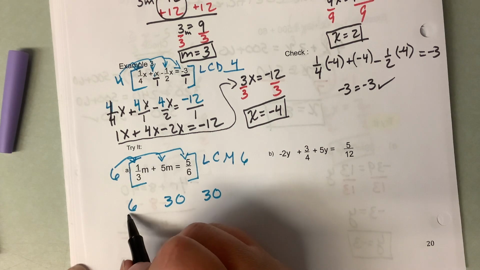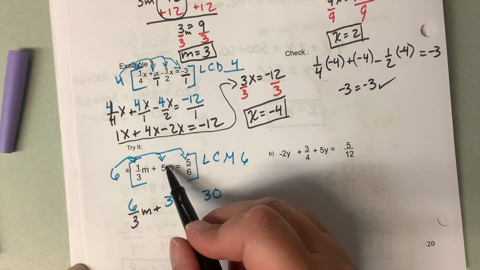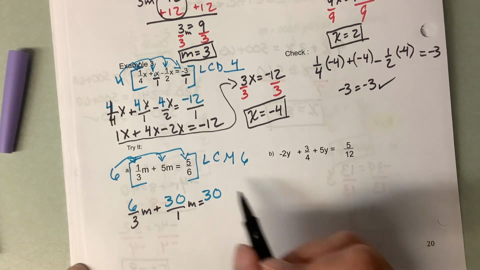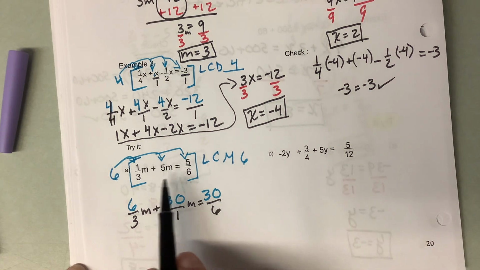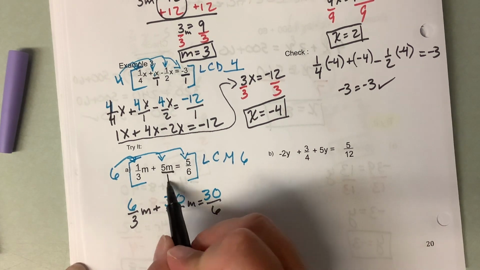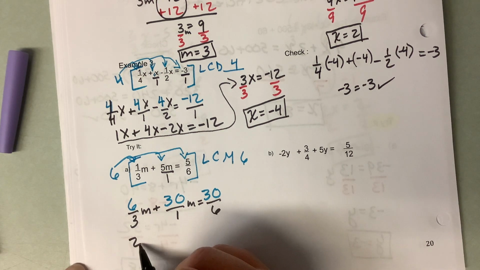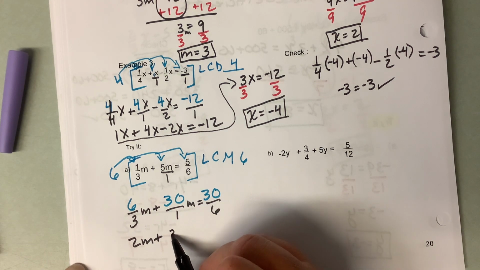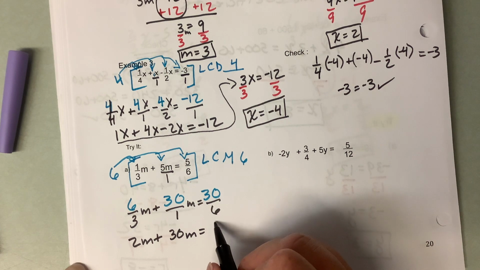Divide by 3, keep the m, plus, divide by 1, keep the m, equals, divide by 6, and I realized I didn't put a 1 under here. There should be a 1 under that. Let's see, 6 divided by 3 is 2, m, plus 30 divided by 30, m, and 30 divided by 6 is 5.